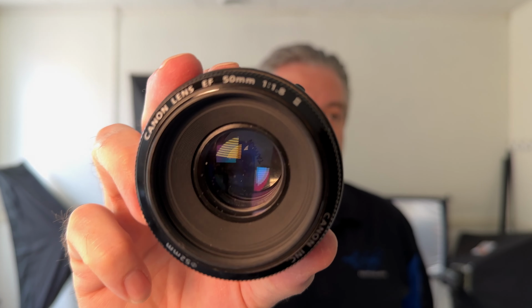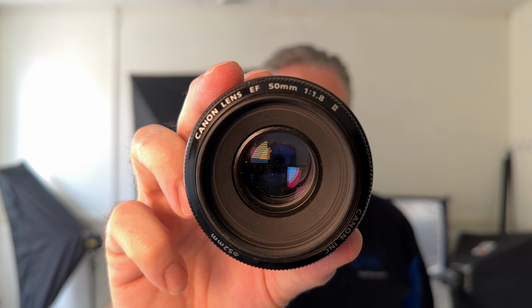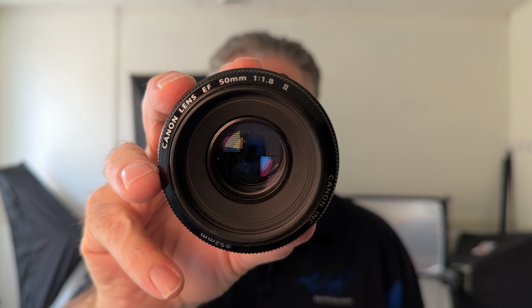The next number that's most important, and it's not super clearly marked on this lens, but you'll see the 1:1.8. The 1.8 on this lens indicates that the maximum aperture for this lens is 1.8. The smaller that number, the more light the lens can let in, and the more shallow the depth of field will be. That blurred out background comes from having a lens with a wide open aperture. So the smaller the F number, the more light that's getting let into the lens, and the easier it is to blur out that background.